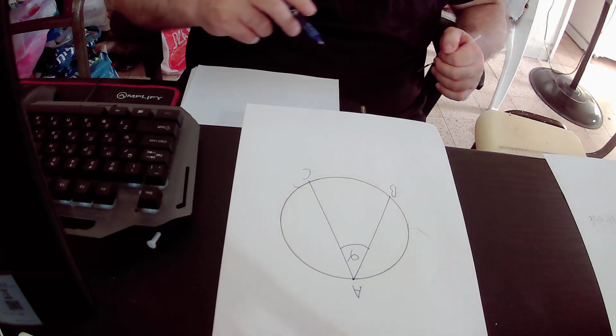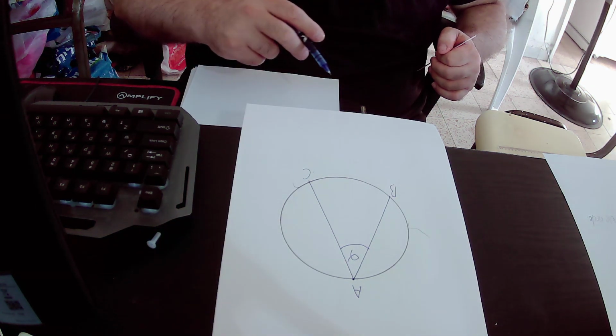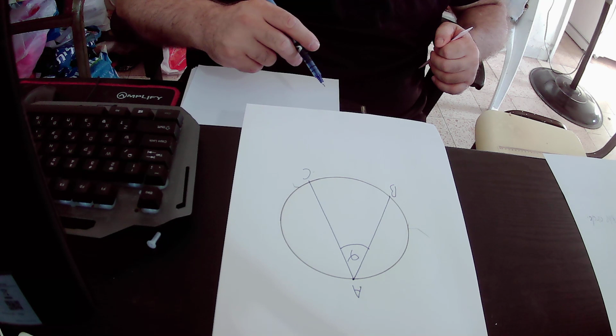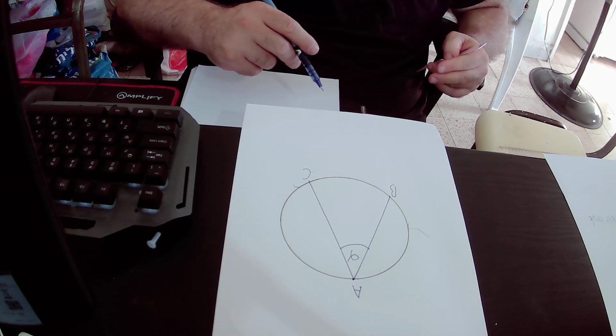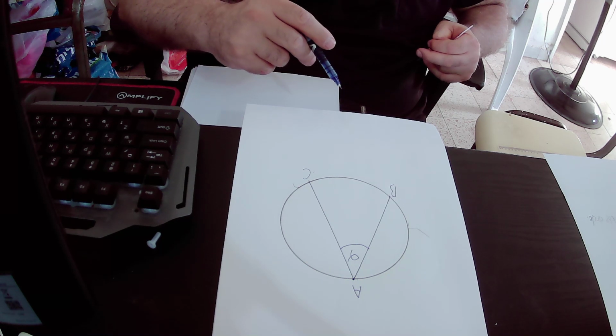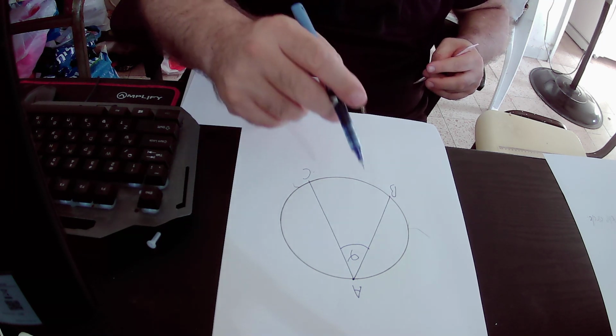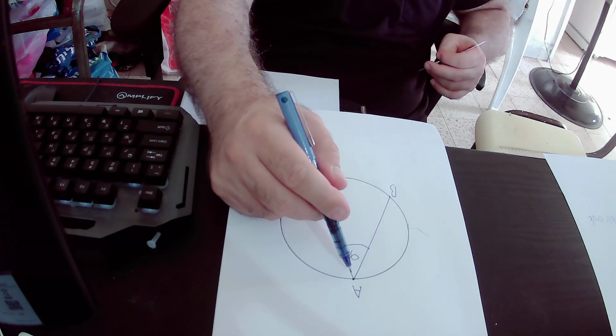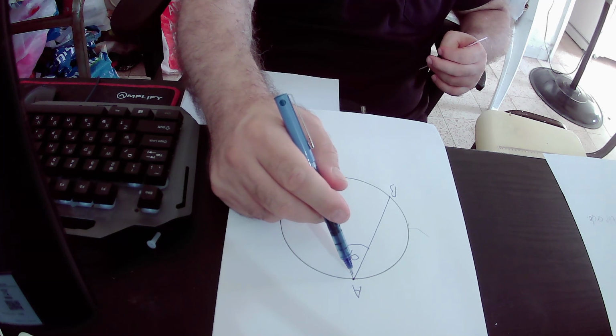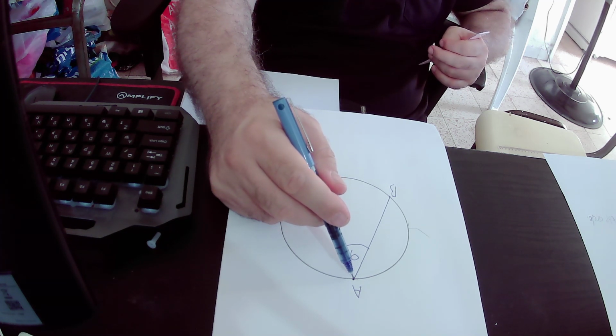Actually, angle alpha is a peripheral angle because the vertex of angle alpha is at point A, and point A is a point on the circle.